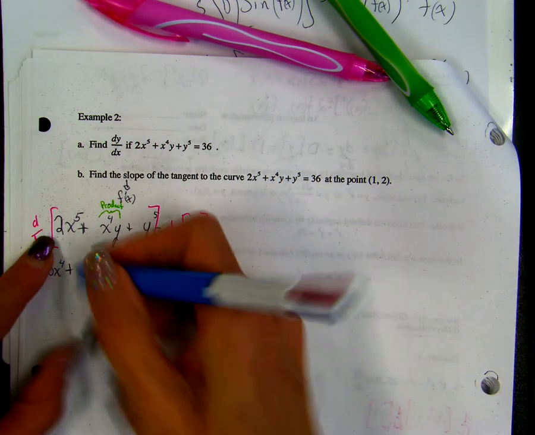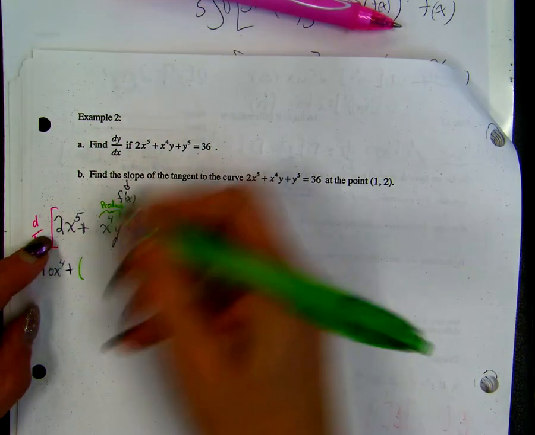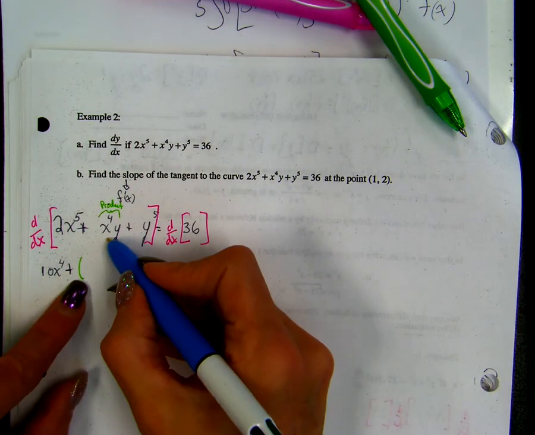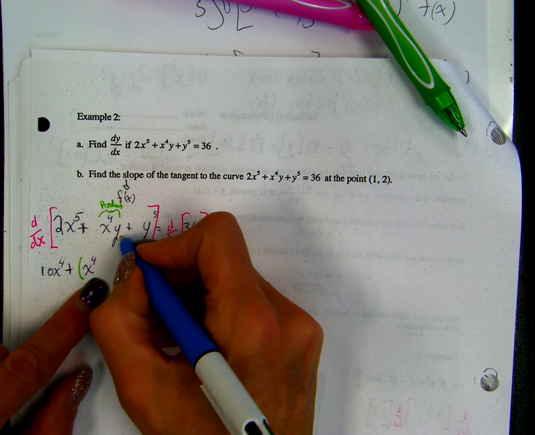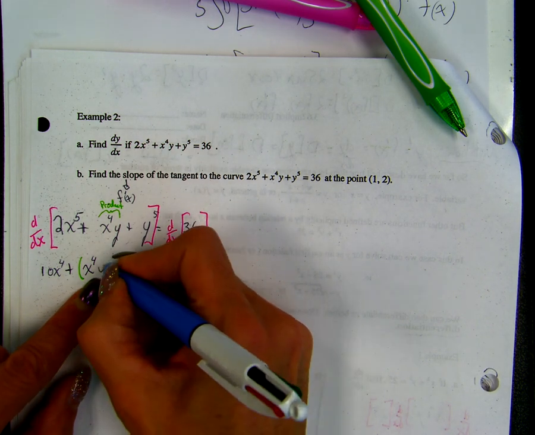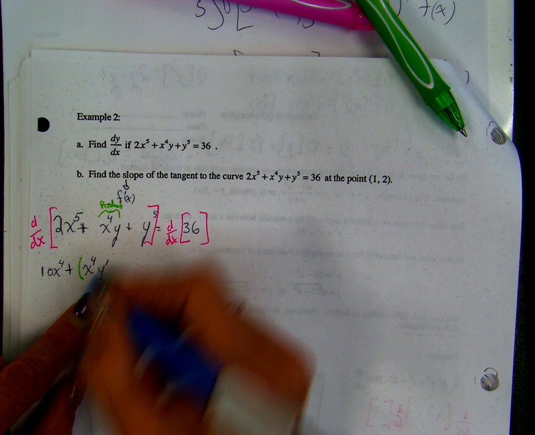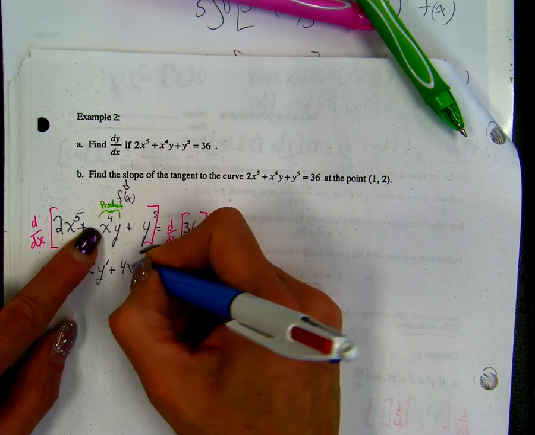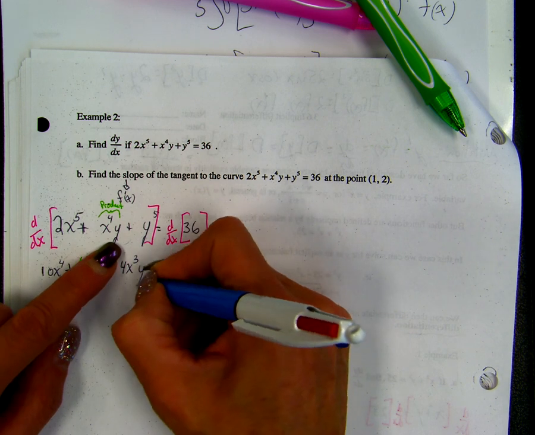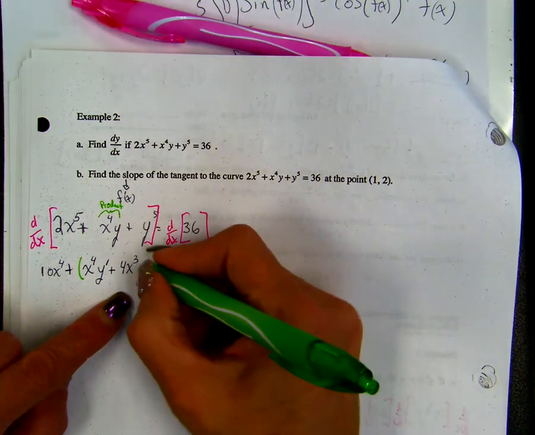So product rule, I'm just going to put this in brackets so you can follow it back later. It's the first function, x to the 4th, times the derivative of y, y prime, plus the derivative of the first function, 4x cubed, times the second function, y.